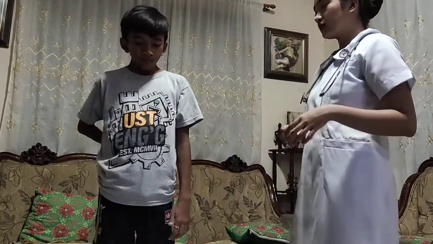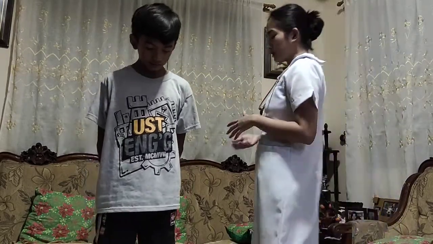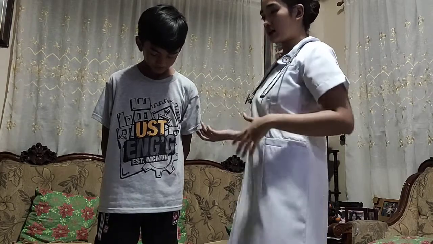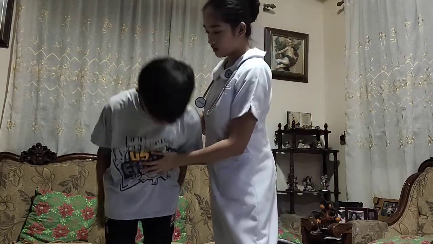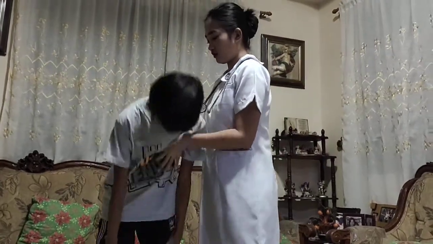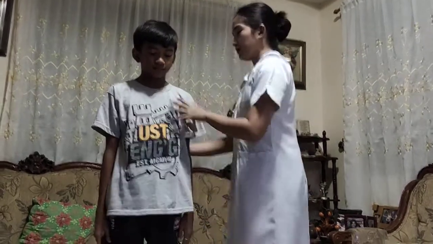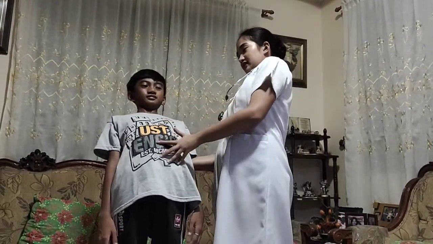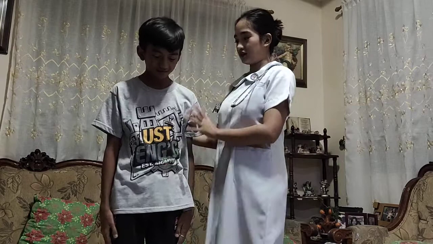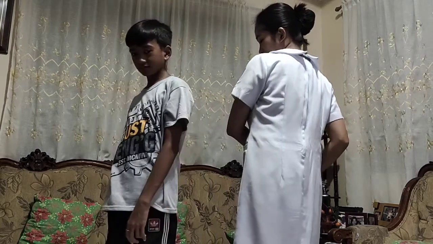Next, we will perform range of motion of the thoracic and lumbar spine. We can ask the client to bend forward, flexion, extension, straight, hyperextension, and rotate to the right, to the left.